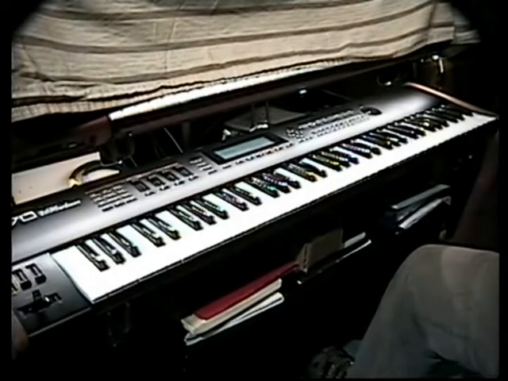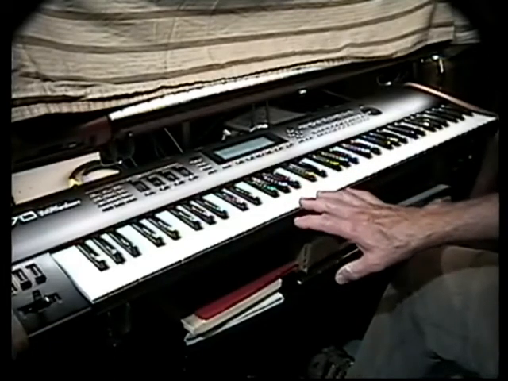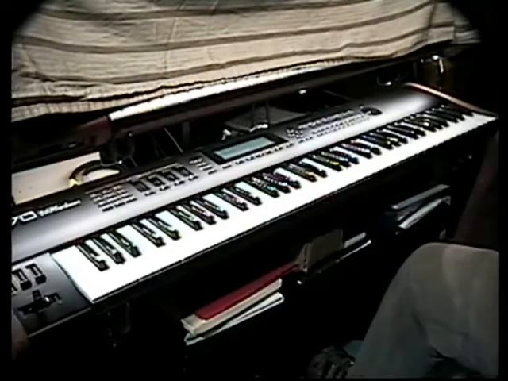Given the choice, I'd much rather have one of these than a Jupiter 8, or certainly more than a Juno 60, particularly when you consider the price. You can pick one of these up for as little as $200 or anywhere up to $800, depending on the condition.